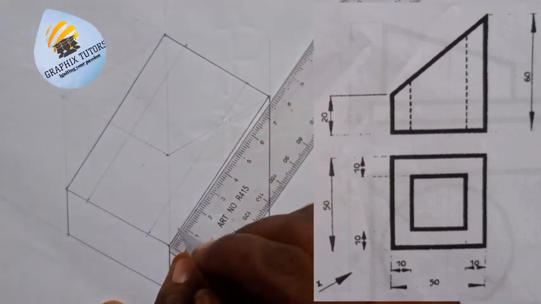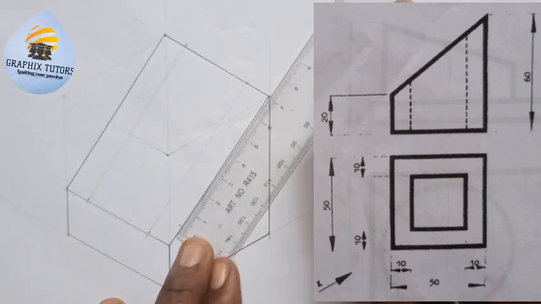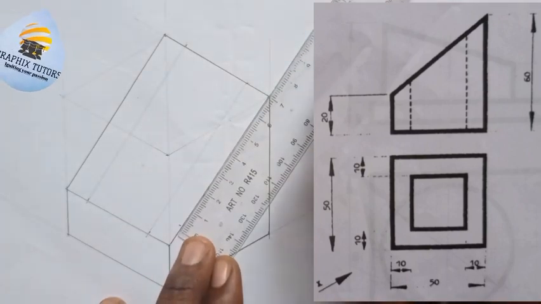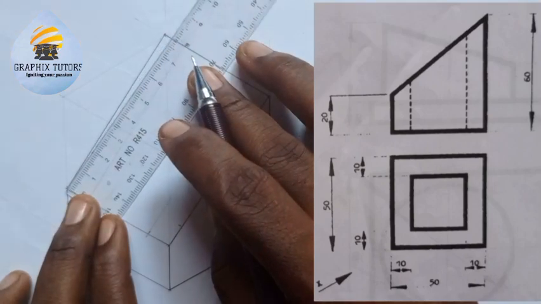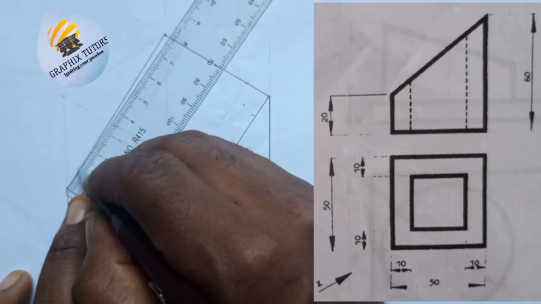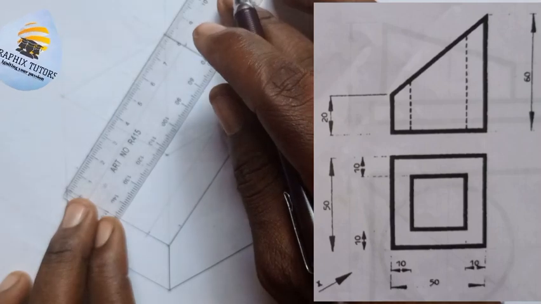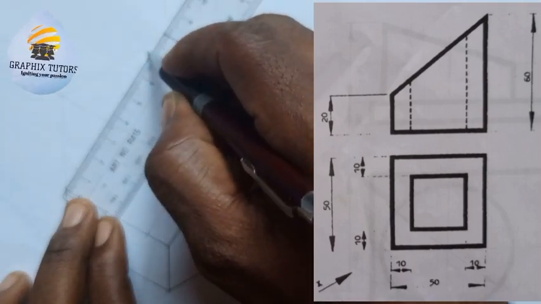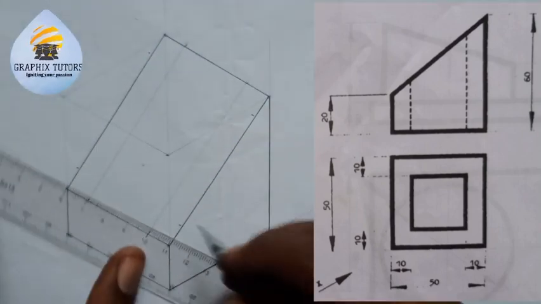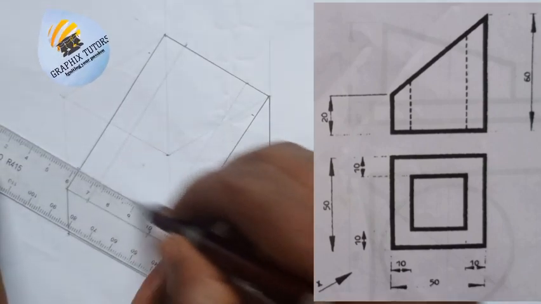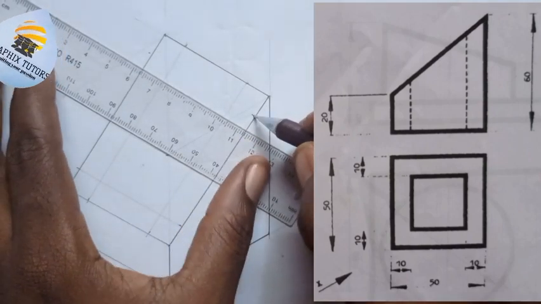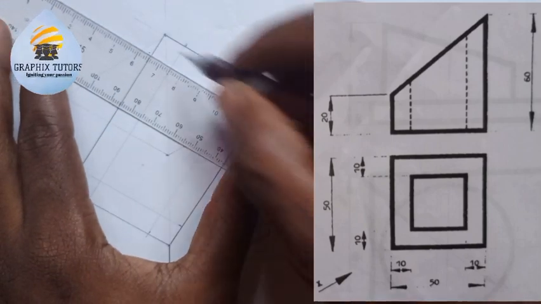I'll measure 10 here, another 10 here, and from here I'll measure 10 here. I'll measure another 10 here. So I'm going to join them together with a faint line. Use your ruler for this. Here also, I'll draw another faint line.